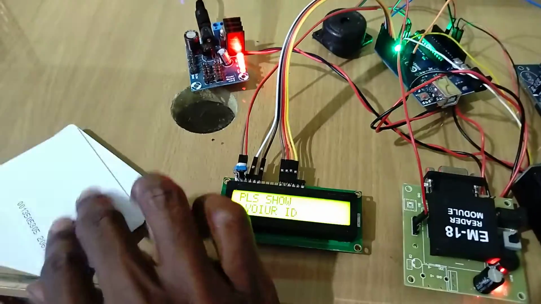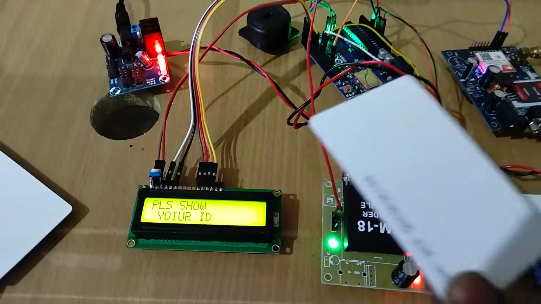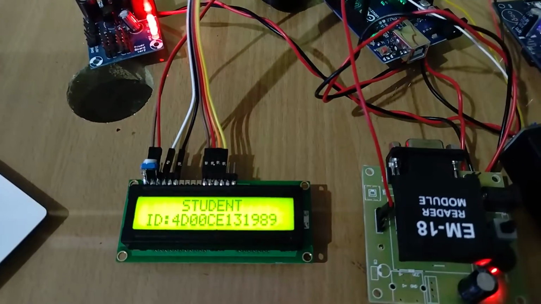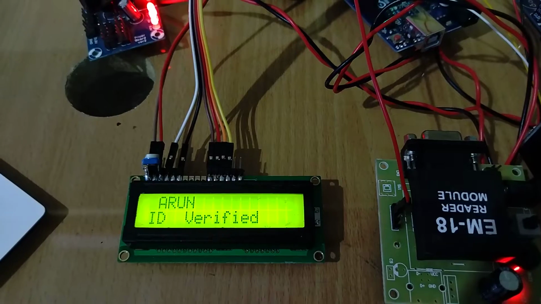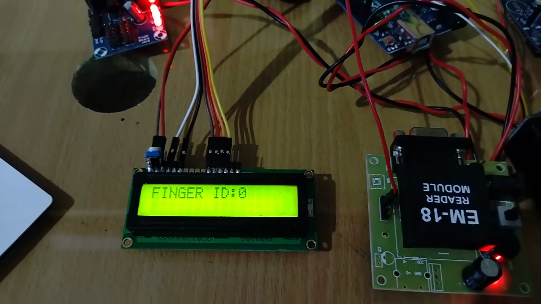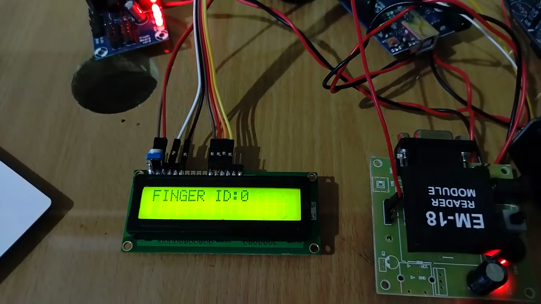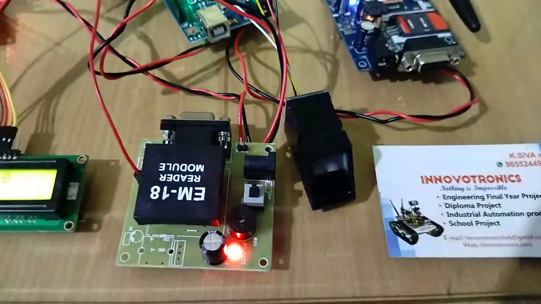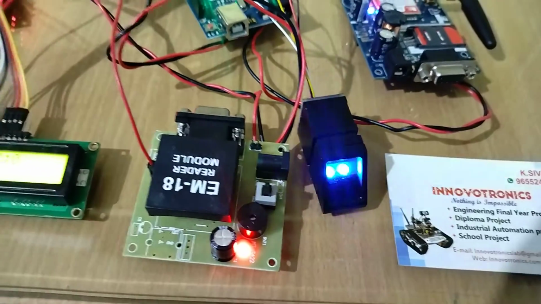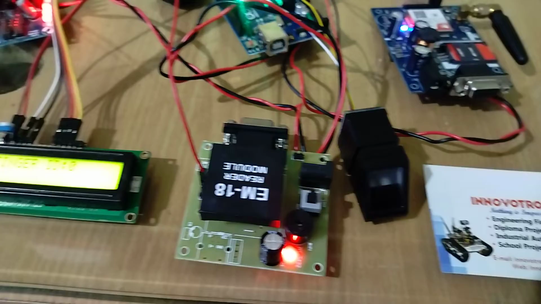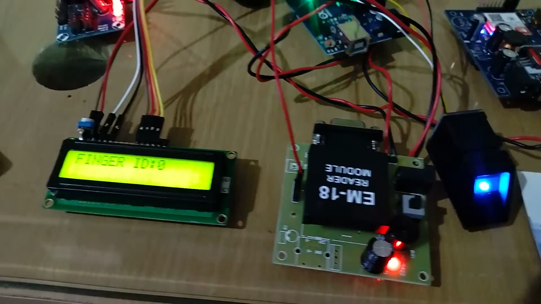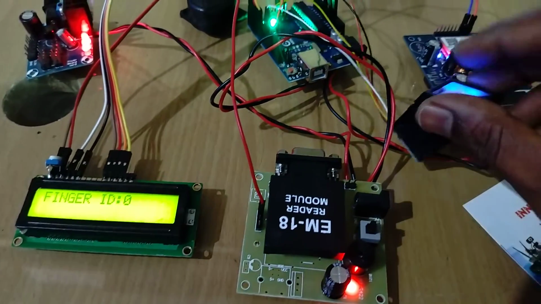First I'm taking one card, and then I show it here. So it will display the student name. The student name is Arun, ID verified, and then it will ask for the finger ID. The fingerprint sensor is also blinking, so we have to place a finger here. Okay, so simply I'm going to place my finger.